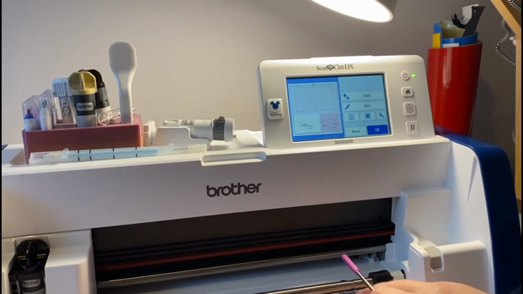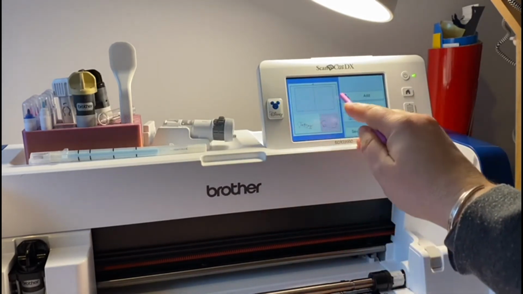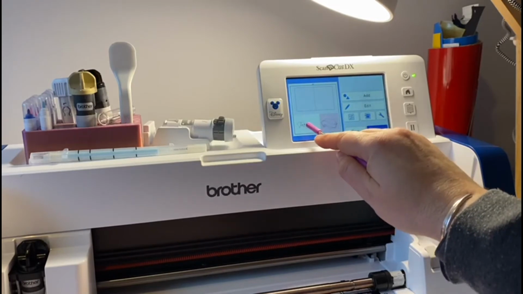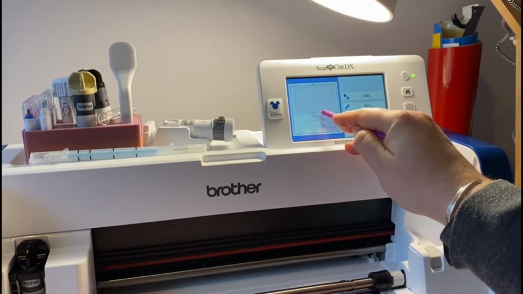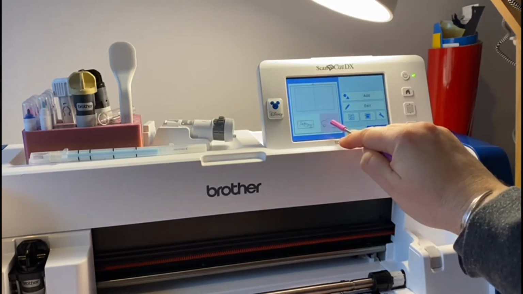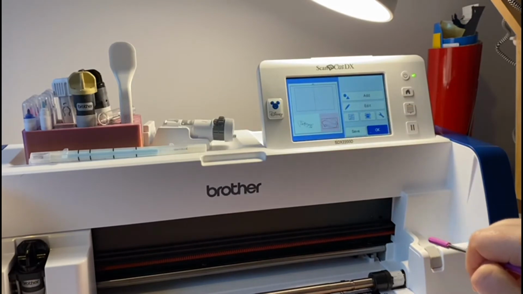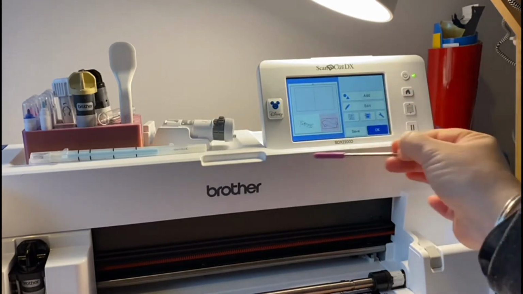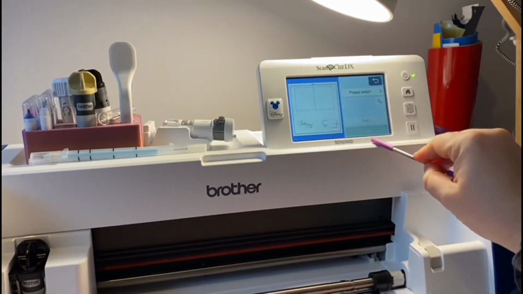So there we go, that's done. Look at that, it all fits perfectly. But if it didn't, I could just take it and move it. That is in the middle of my white card there, that's in my red, and this is in the pink section. So I am happy, so I go OK.